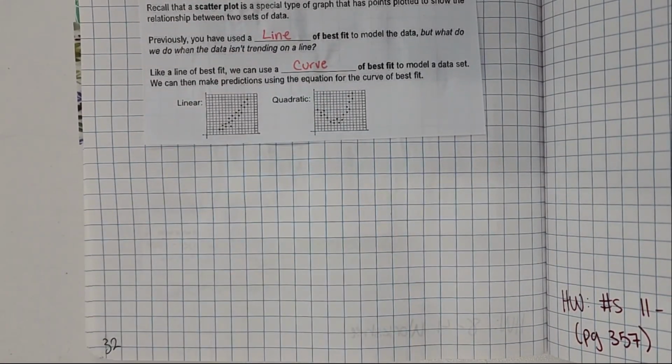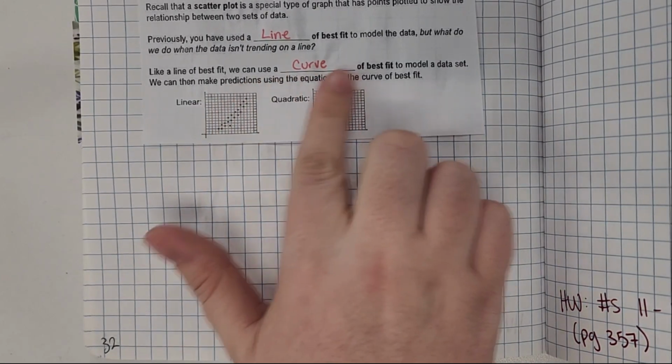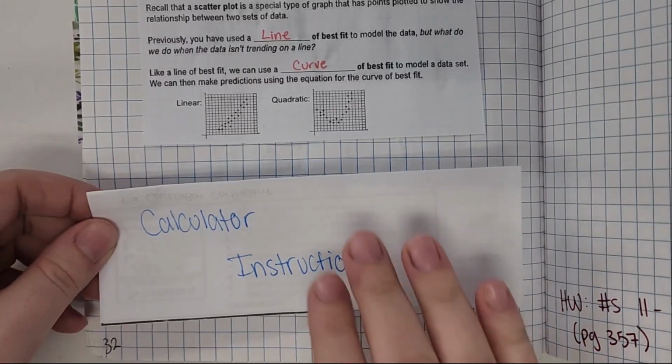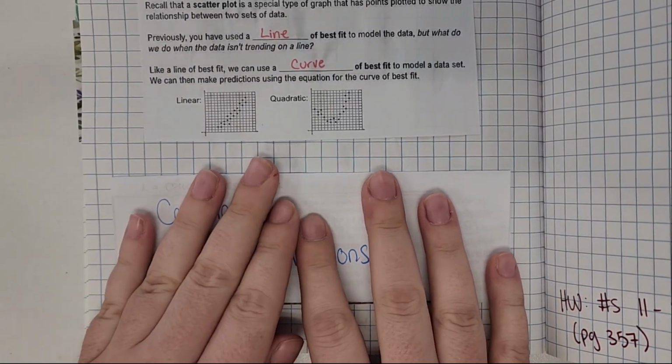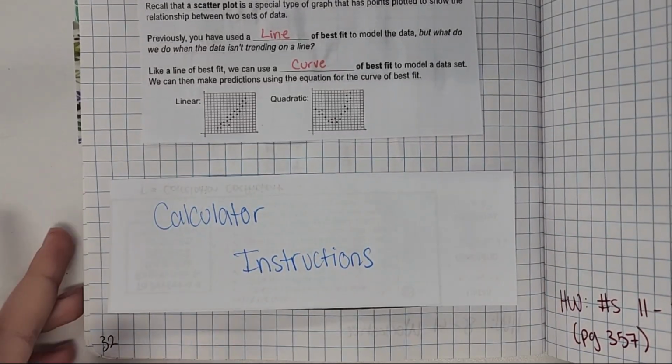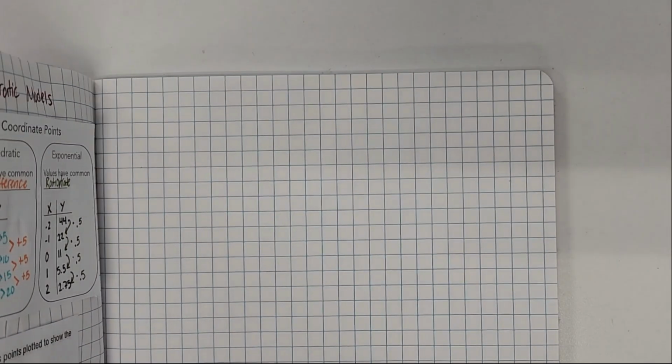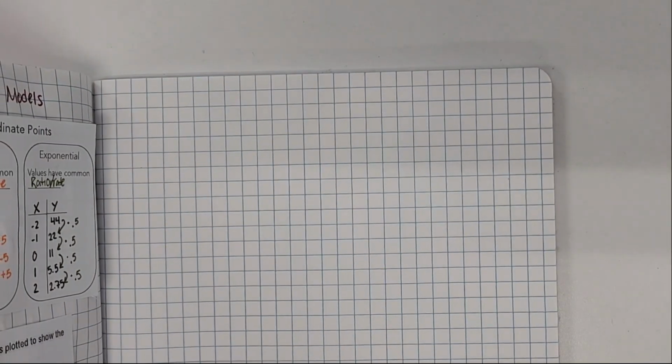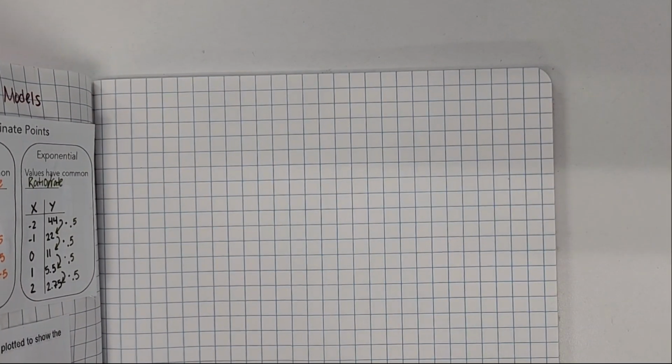Now I'm going to glue that right into my notebook, right below where we just put our previous thing about our scatter plots. And that is going to be the last thing that we put on this page. Okay, so now on our next page, we are going to put our examples.